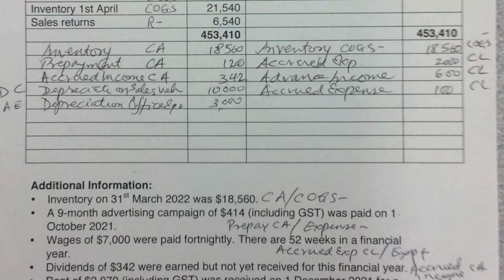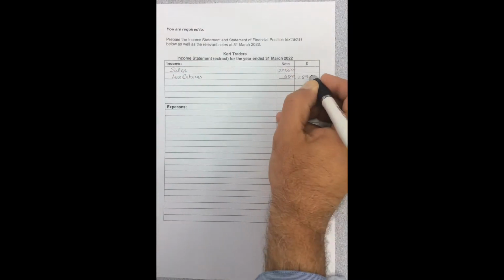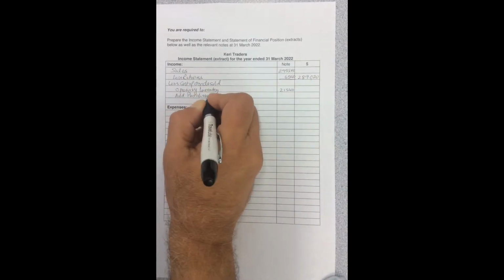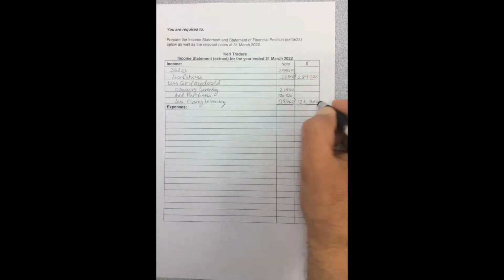So here I am making the final accounts. We start with income and we find the cost of goods, we find the gross profit, add the other income, and we have our total income for this year.